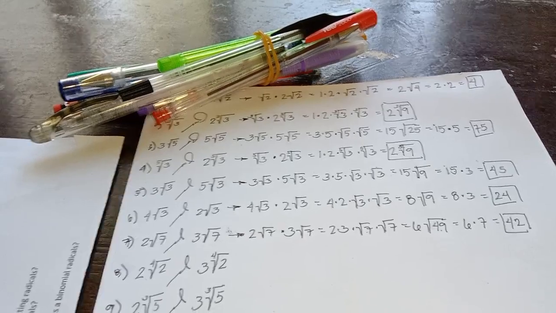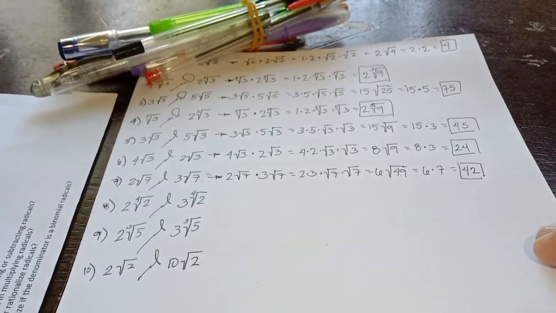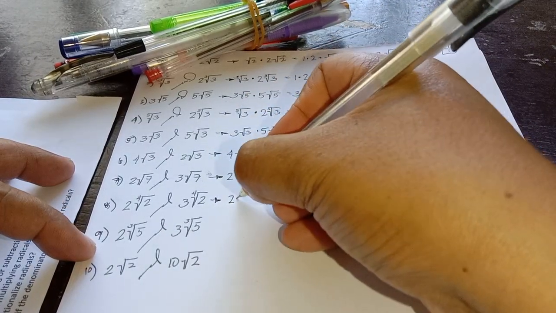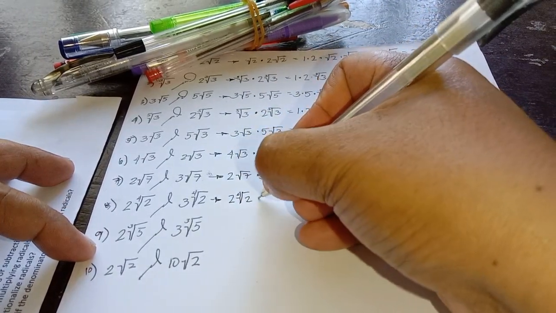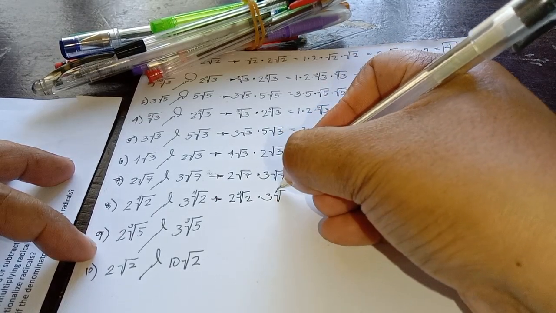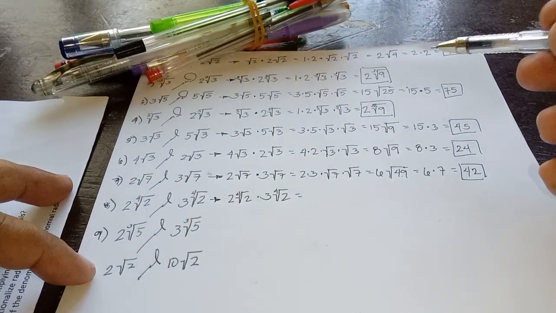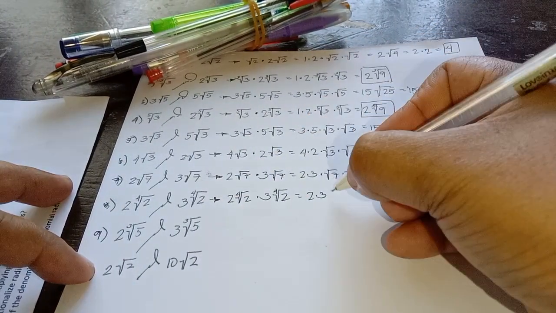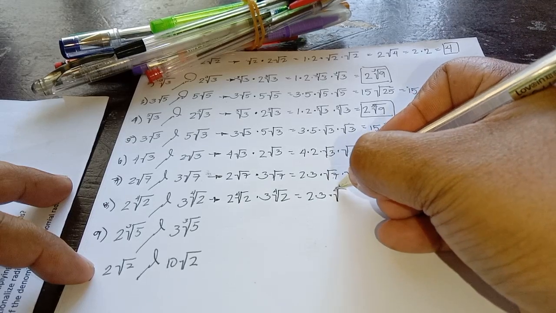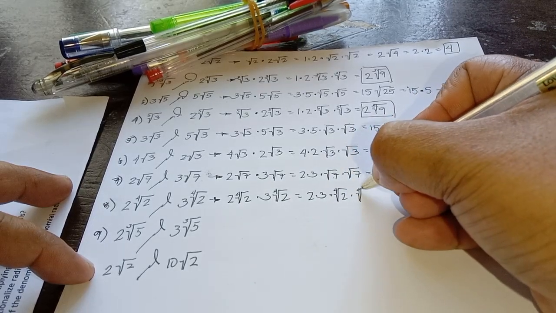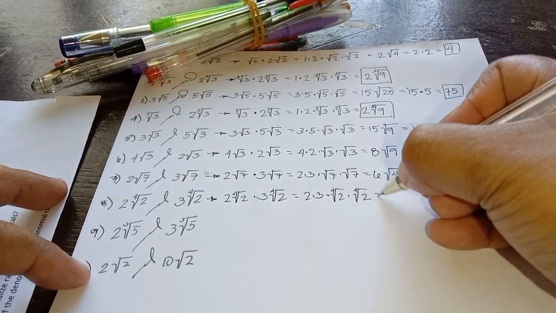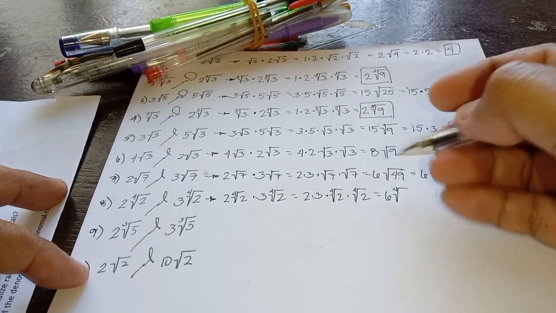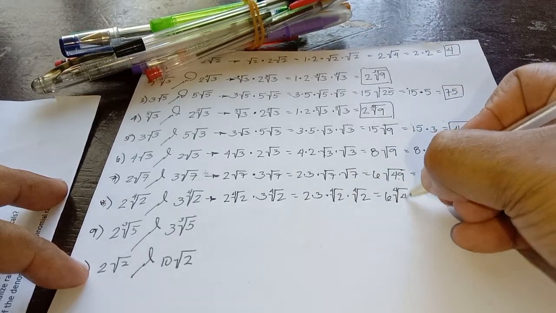Okay, next number. Baba natin camera natin. Okay, number 8. So number 8, we have 2 the fourth root of 2 times 3 the fourth root of 2. Okay. Yung nasa labas uling number, 2 times 3. And then yung dalawang fourth root of 2, ita-times din natin. So 2 times 3 is 6. And then yung fourth root natin, 2 times 2 is 4.